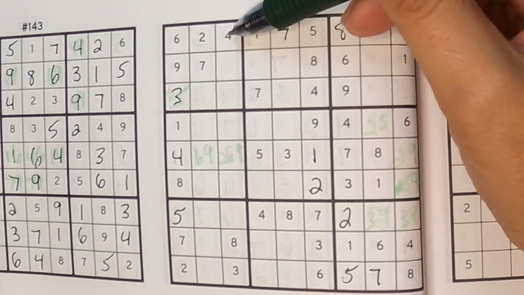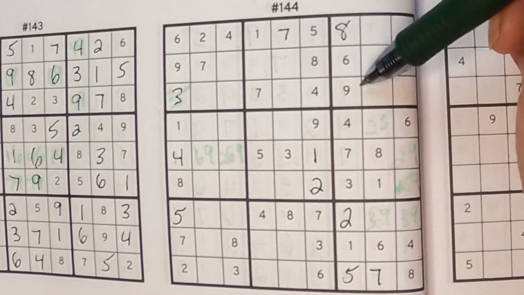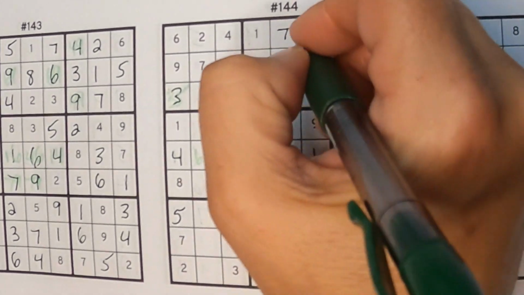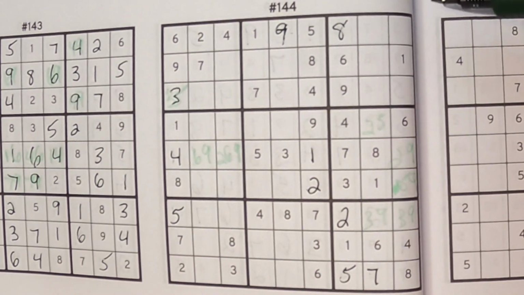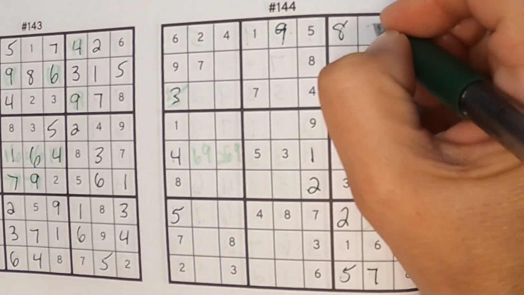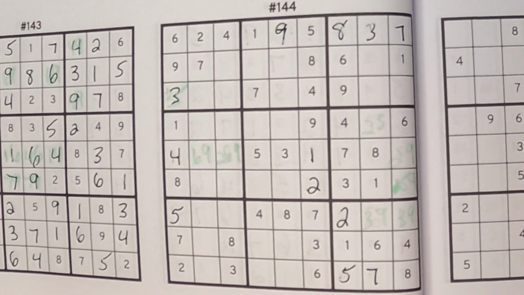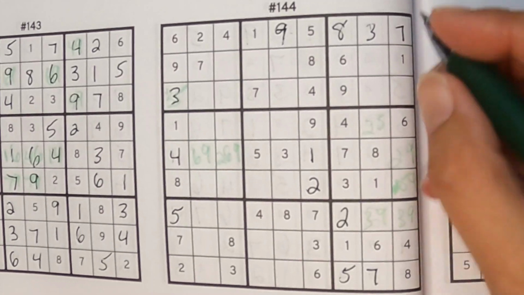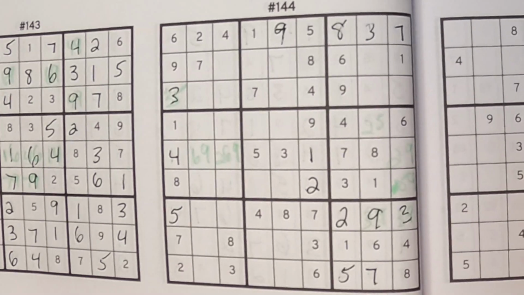We need 3, 7, and 9. 9 can't be here or here, so it must be here. We've got a 7 here, so 3, 7. That 3 makes this our 9, 3.